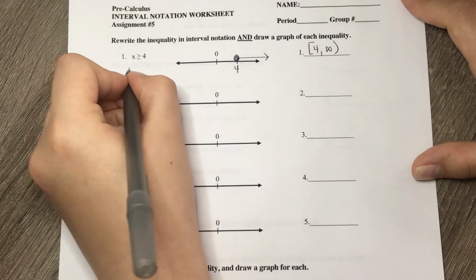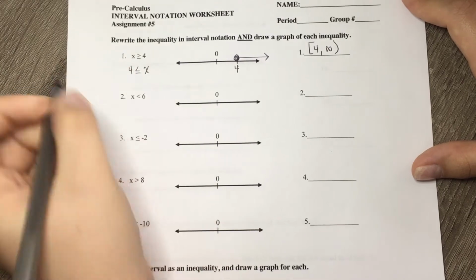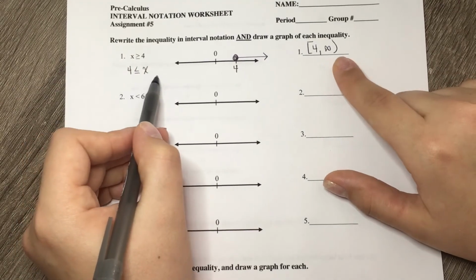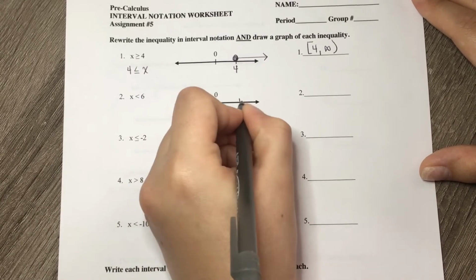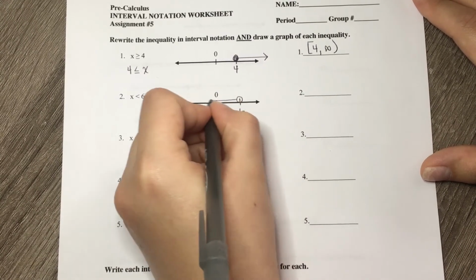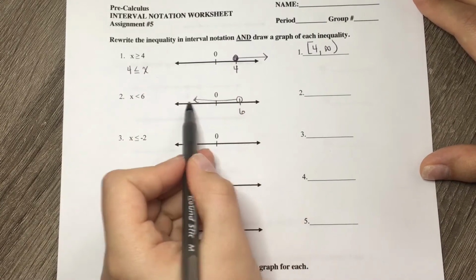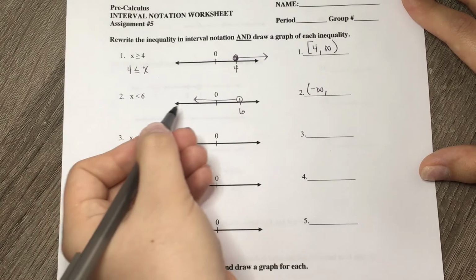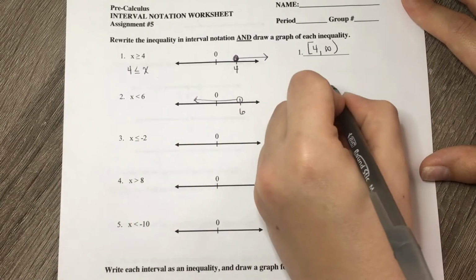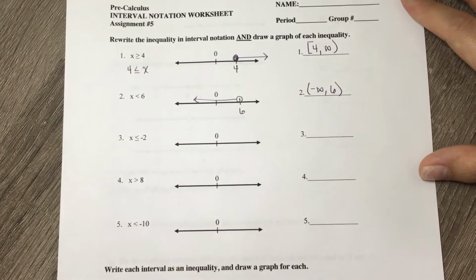I like to rewrite this sometimes in order from least to greatest, and then you can see there it matches, and no upper bound for x. All right, now x is less than 6. We have an open circle, and we're going to the left because our values are less than 6. So our first number is -infinity, and then we're coming all the way up here from the left up to 6, and we're not inclusive of the 6.